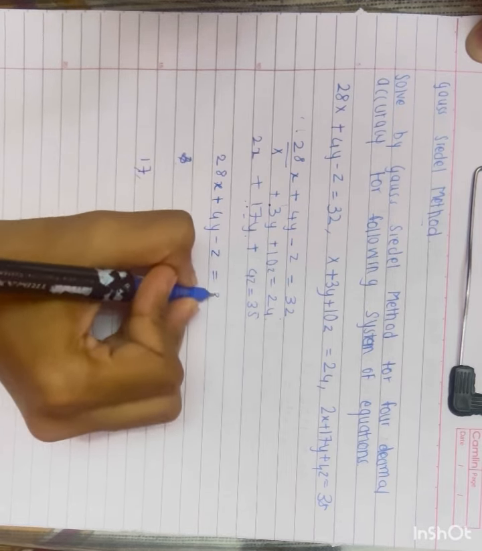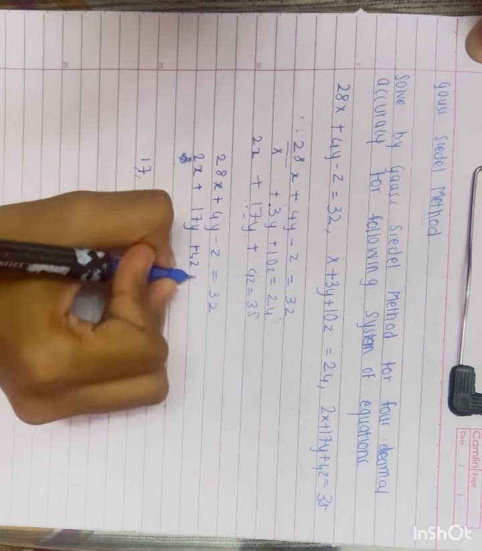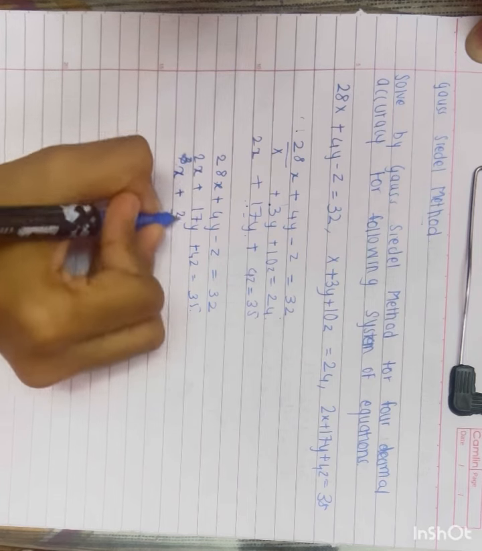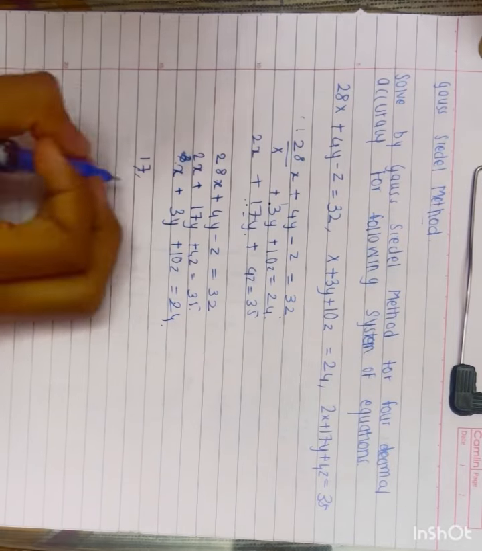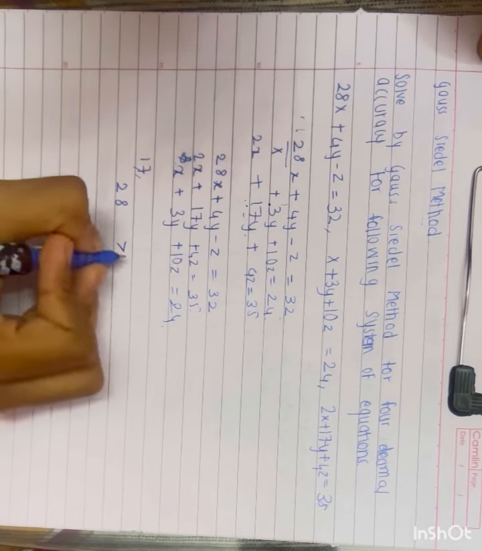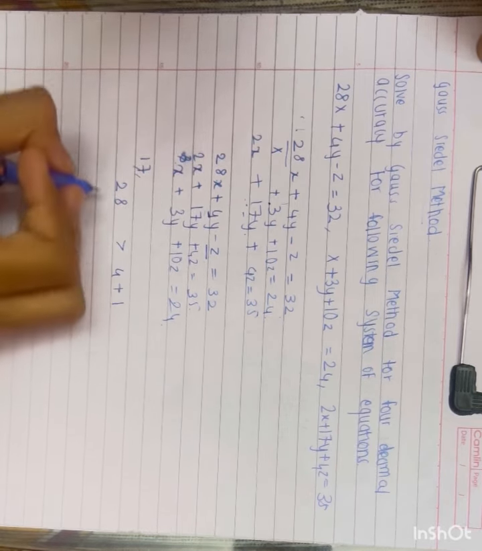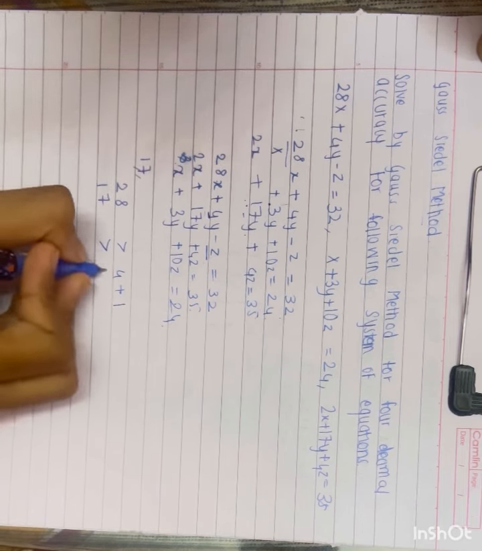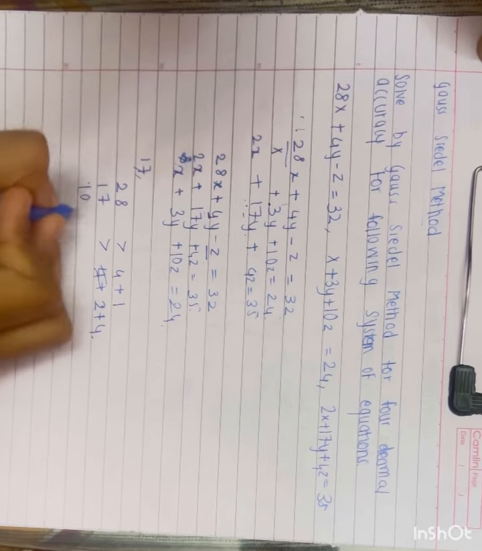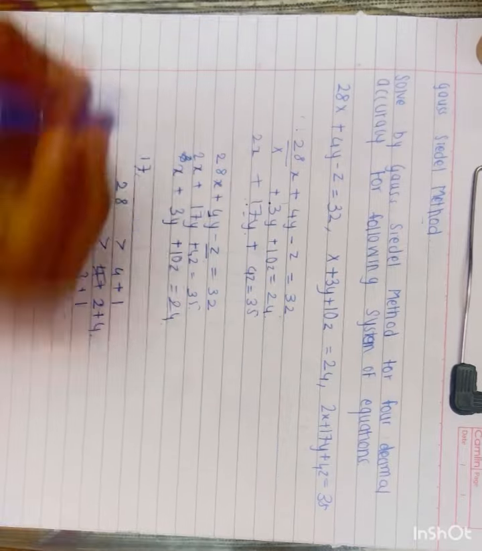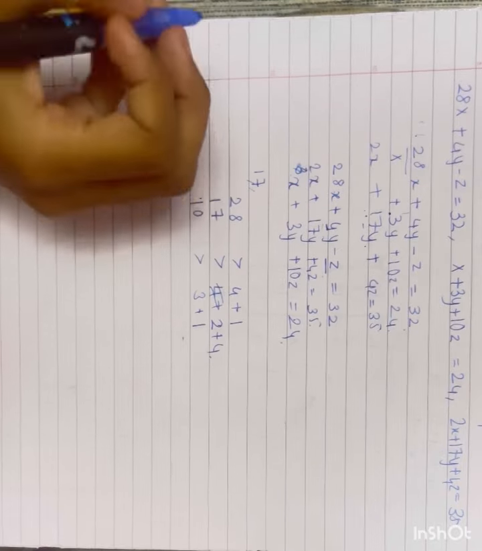28x plus 4y minus z equals 32, 2x plus 17y plus 4z equals 35, x plus 3y plus 10z equals 24. Now the rule is that the diagonal element should be greater than the sum of the mod of the others. So 28 is greater than 4 plus 1, 17 is greater than 2 plus 4, and 10 is greater than 1 plus 3. So here it is verified that this is correct, so we can use the Gauss-Seidel method over here.